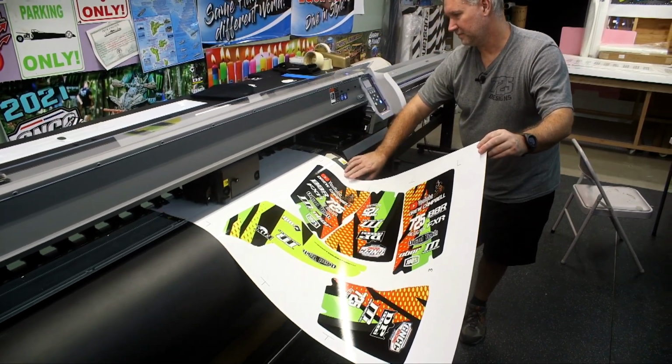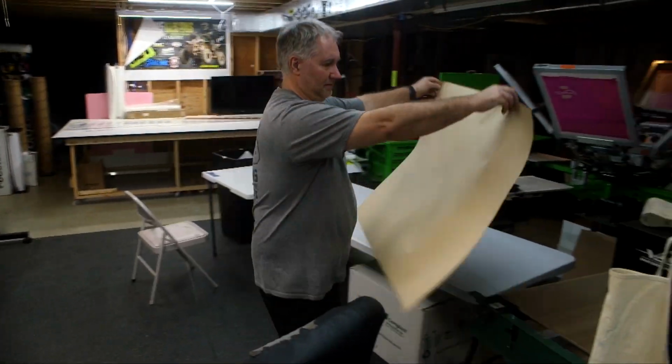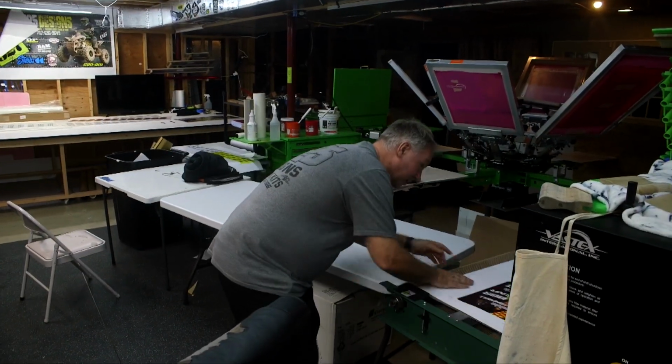So that puts a clean cut across it for you? Yep, it cuts it right off. And good to go. And then just set it out to dry. Set it out to dry till tomorrow.